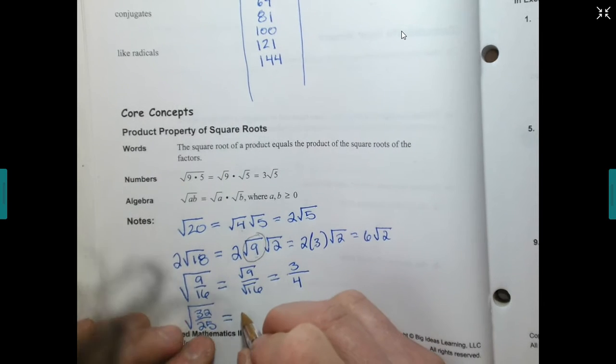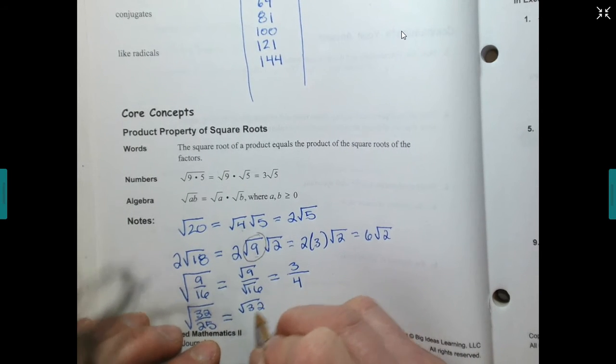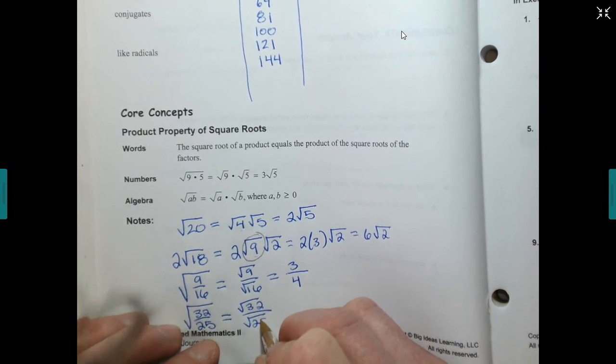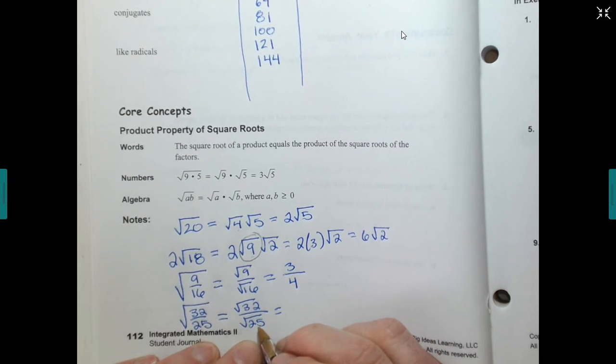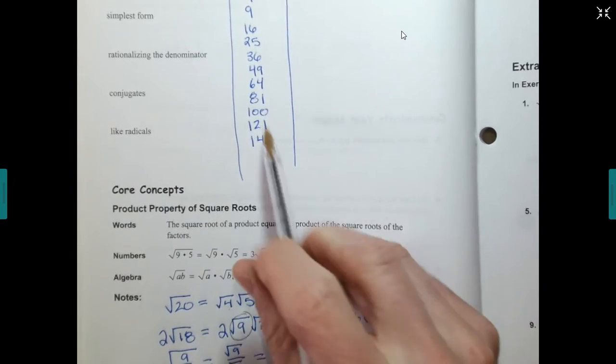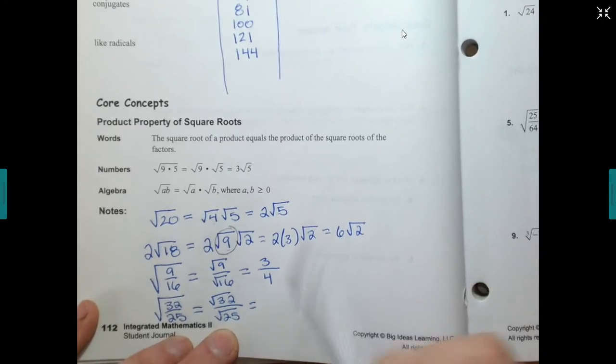So I'm going to split up the square root of 32 over the square root of 25. Well, the square root of 25, that's a perfect square, right? I see it right here. It's a perfect square. That's 5.